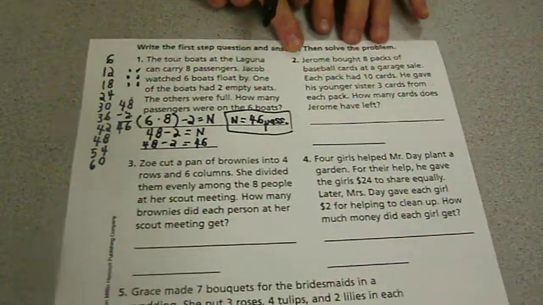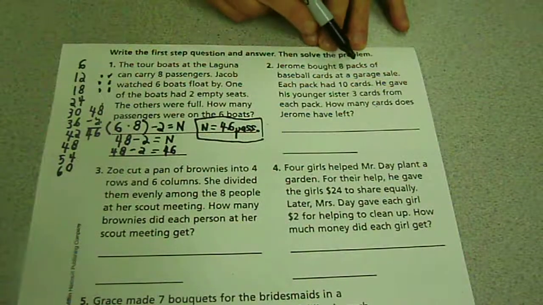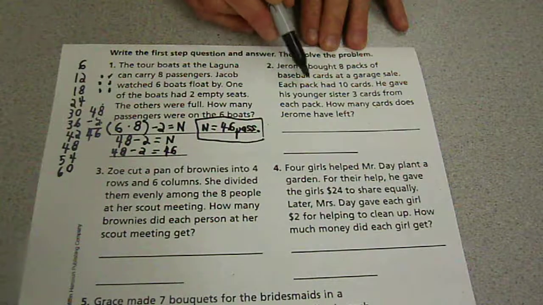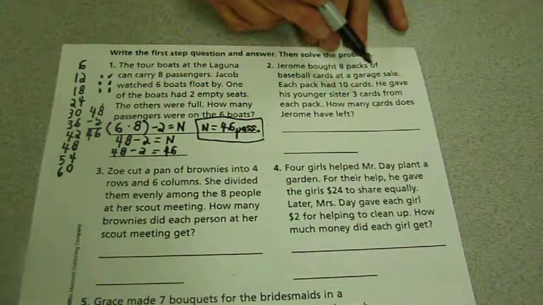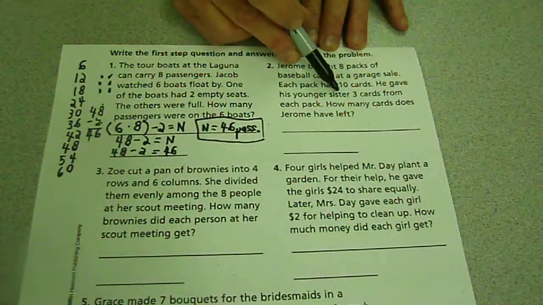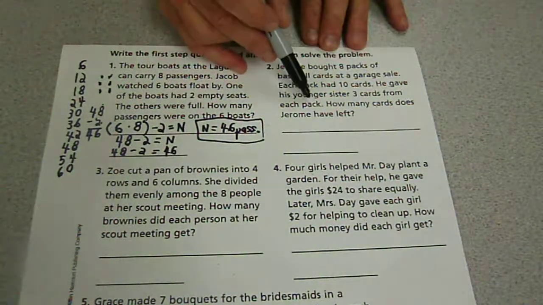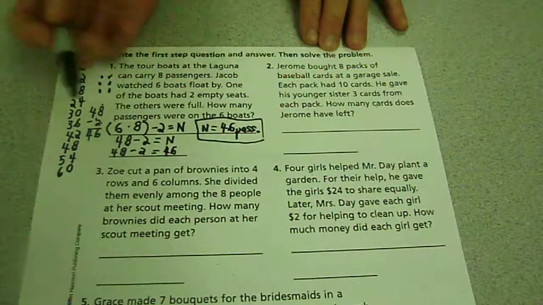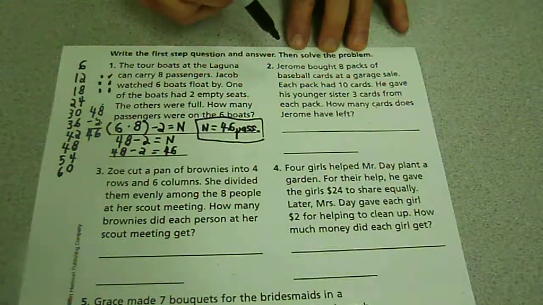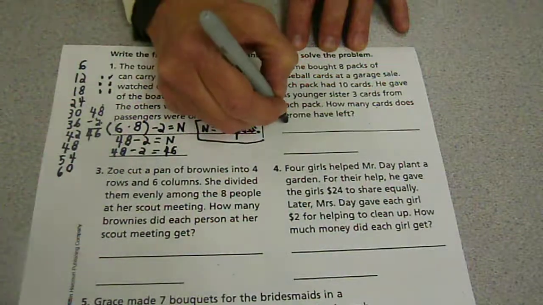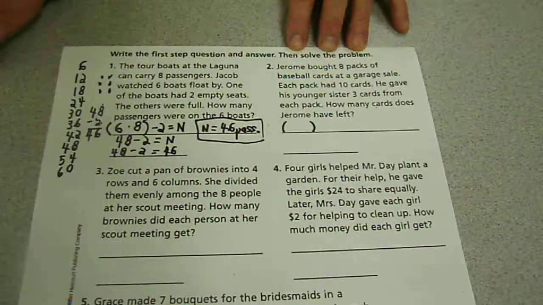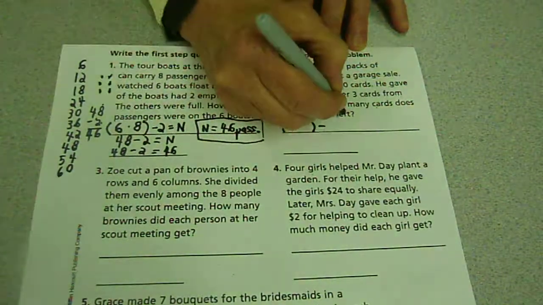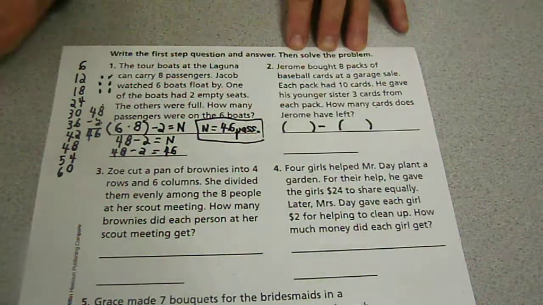Number 2. Jerome bought 8 packs of baseball cards at a garage sale. Each pack had 10 cards. He gave his younger sister 3 cards from each pack. How many cards does Jerome have left over? This parenthesis, I have to first find out how many cards he has altogether, and then I have to minus the cards that he gave his sister.